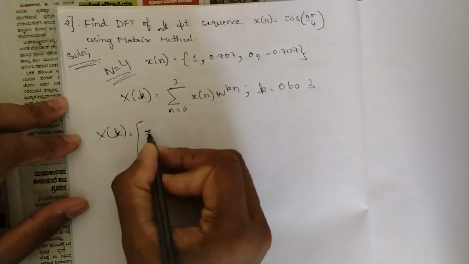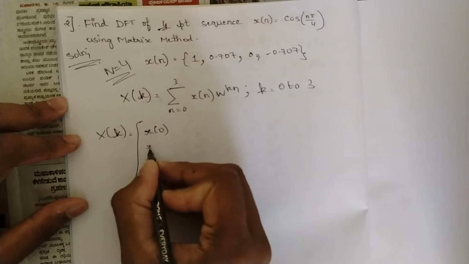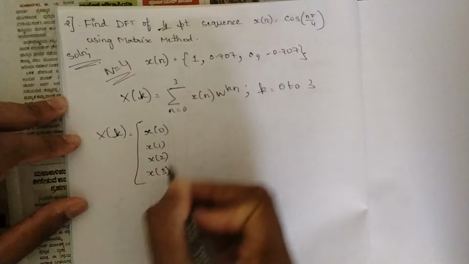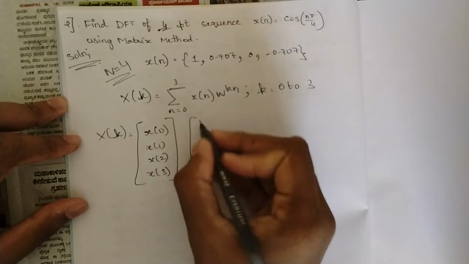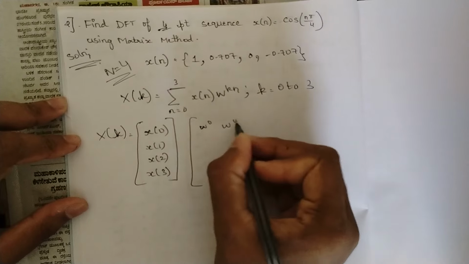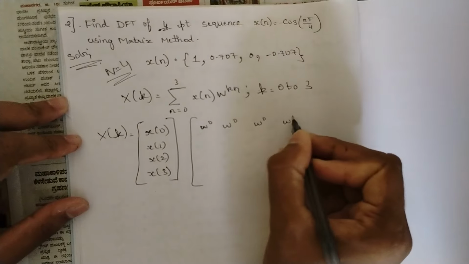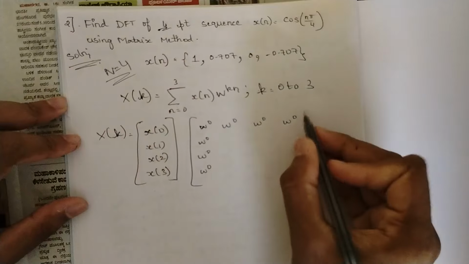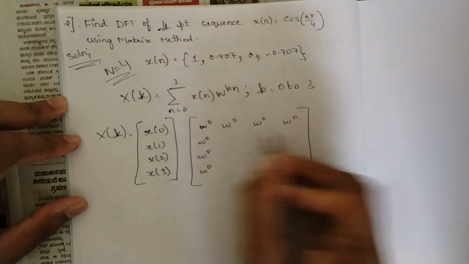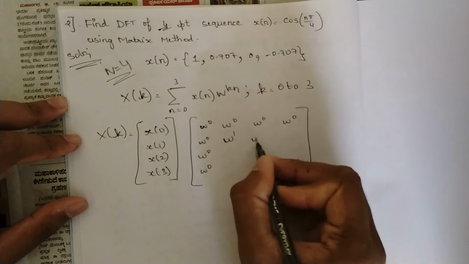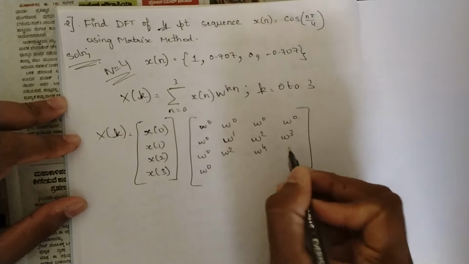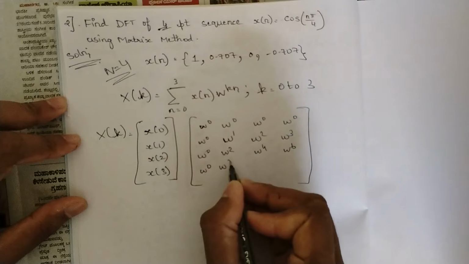First write the 4 cross 1 matrix, X of 0, X of 1, X of 2, X of 3. Then write W0 first, 4 times horizontally, then vertically, an inverted L. You might be knowing this from till now. Then in the second column, first multiples of 1, then multiples of 2, multiples of 3.